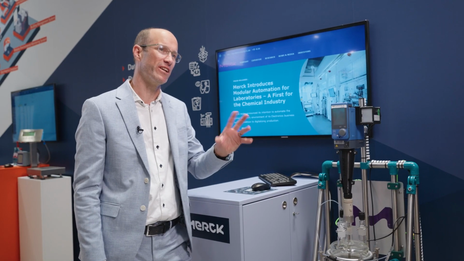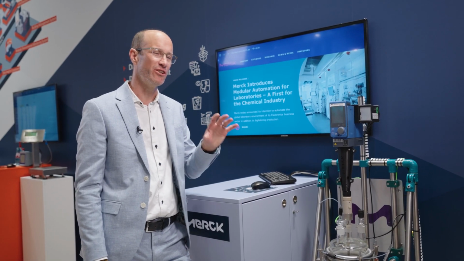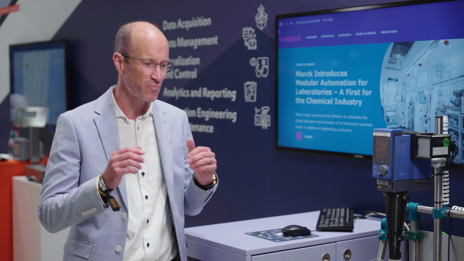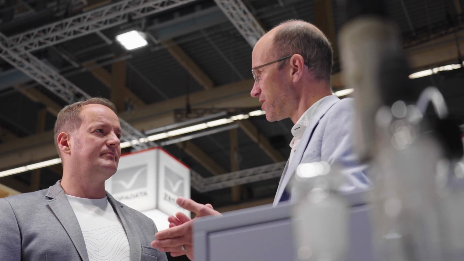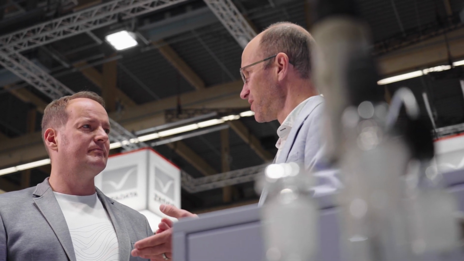Let's make it on an example. The driving force in Europe is clear for the pharmaceutical industry. You see a lot of research grants coming up focusing on ensuring that we have active pharmaceutical ingredients available in Europe. And the second one is to be sustainable, so you have to have efficient processes.